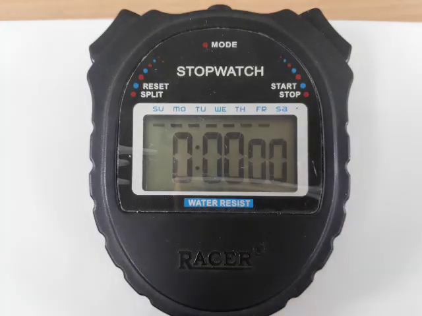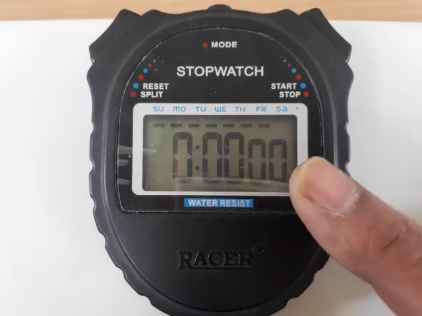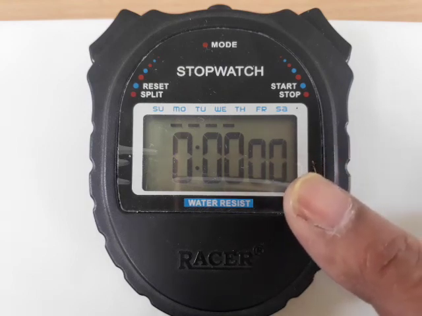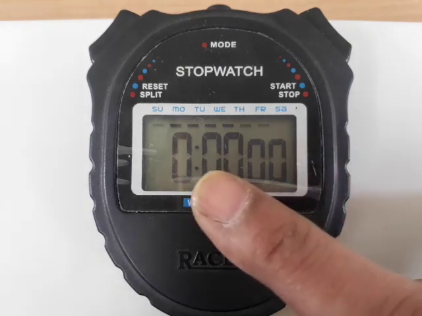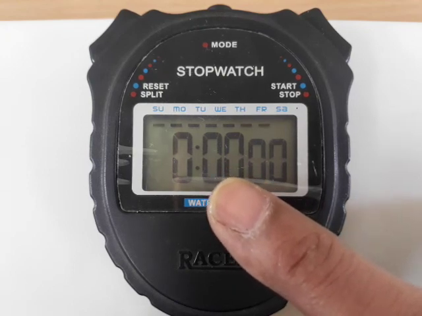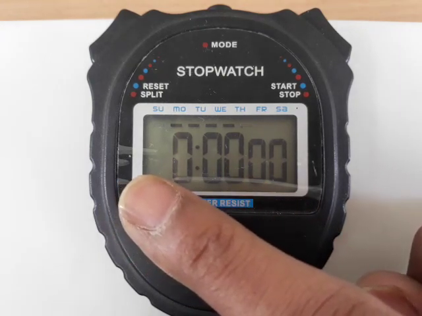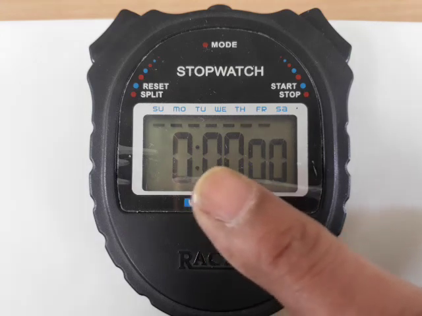We will use this stopwatch for time period measurement. The last two small zeros are hundredths of 1 second. These two zeros will provide us the seconds value and this is for minutes. Our readings will come in second values.